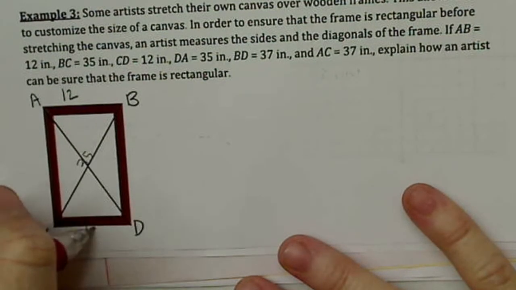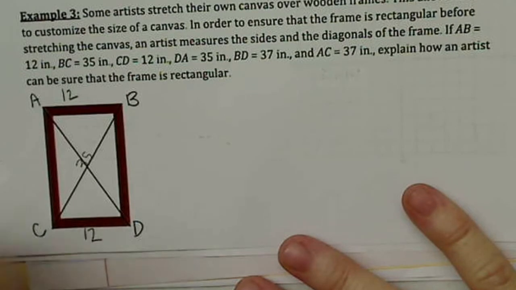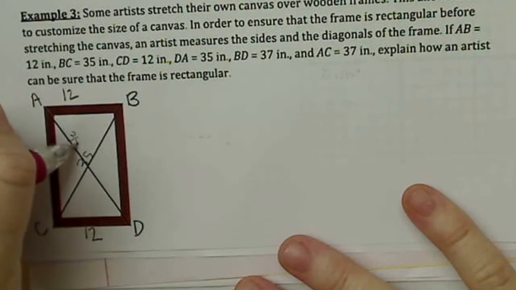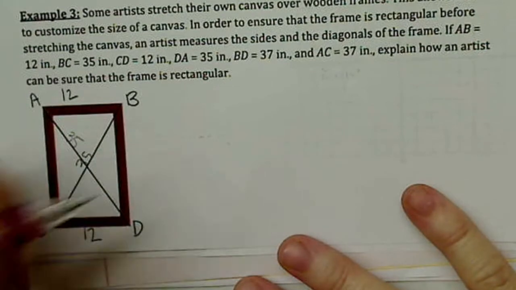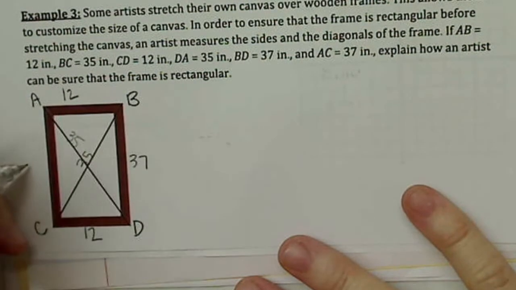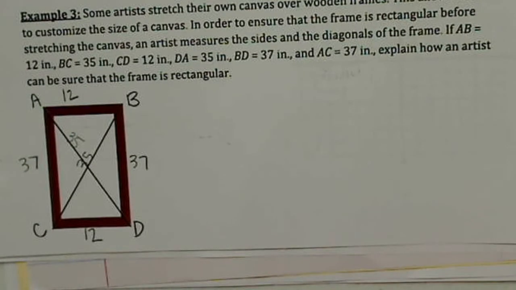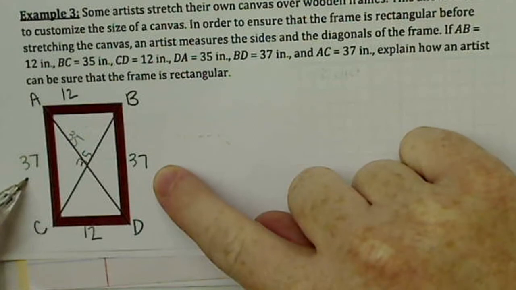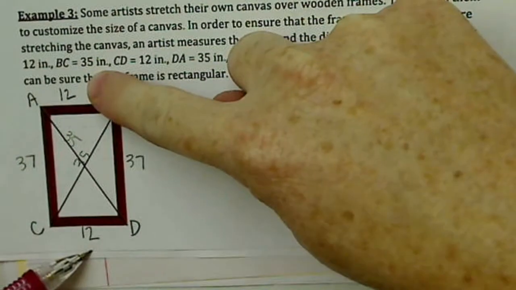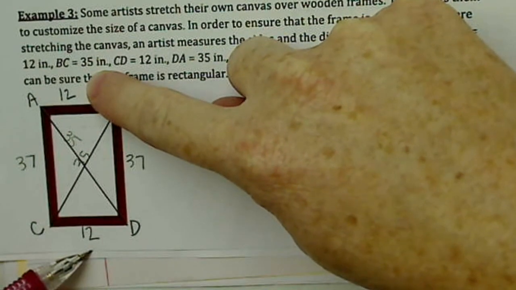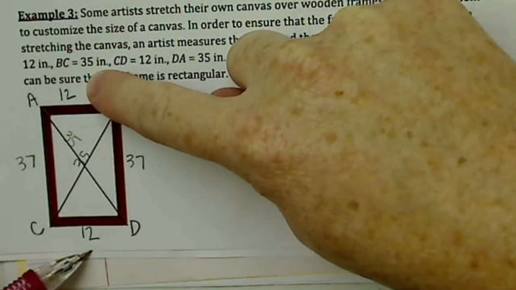CD is also 12. DA is also 35. BD is 37, and AC is 37. So what I see is opposite sides are congruent, which tells me what?